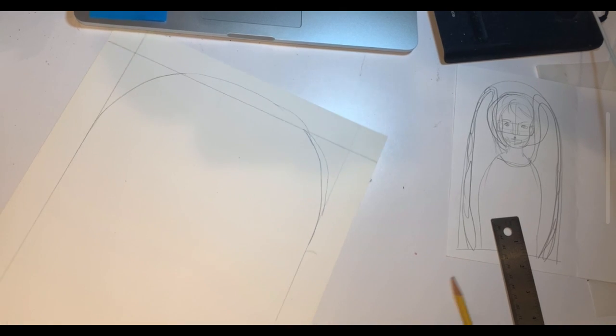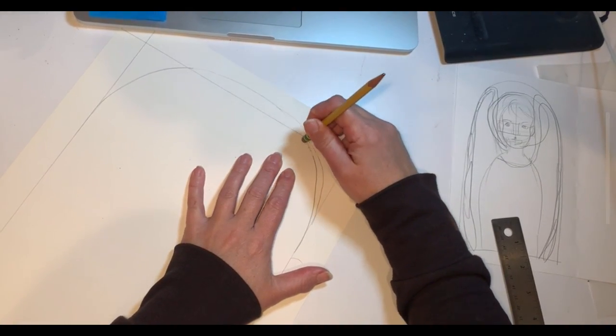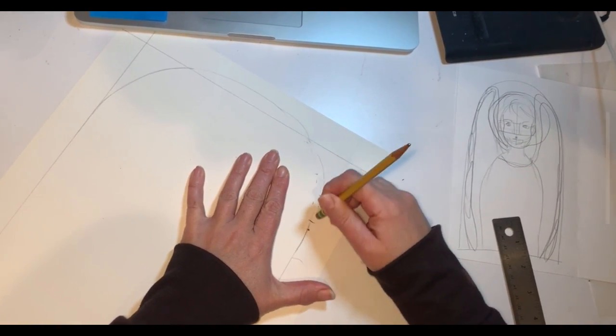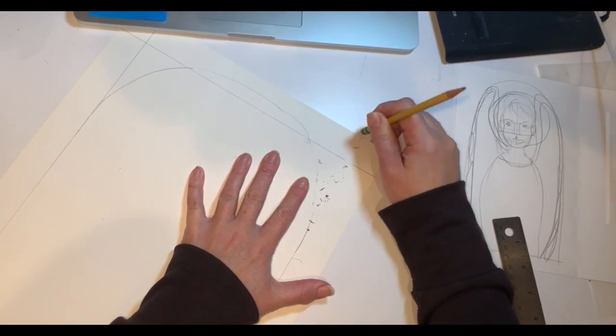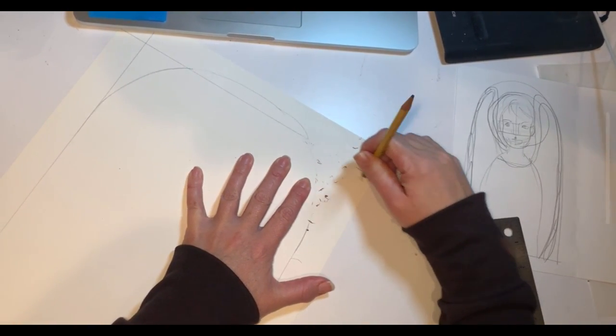Now you can go in with your eraser and clean that up just a little bit. I'm going to also take out the corner straight lines.